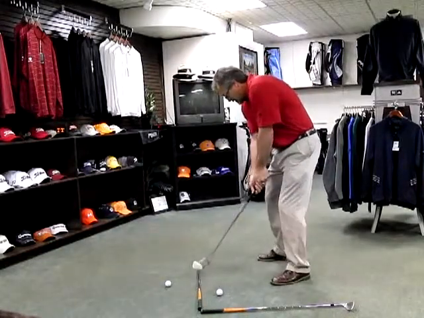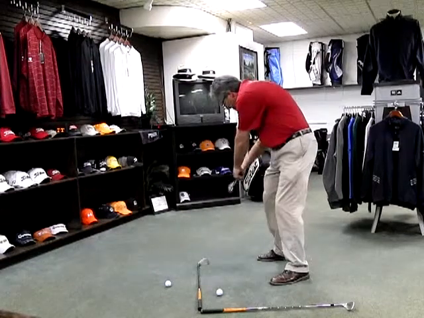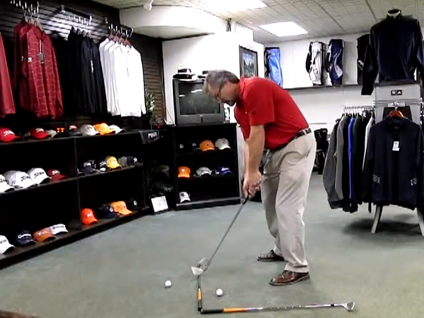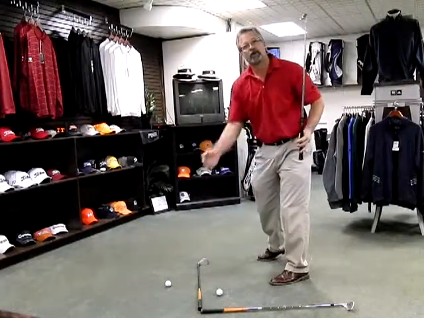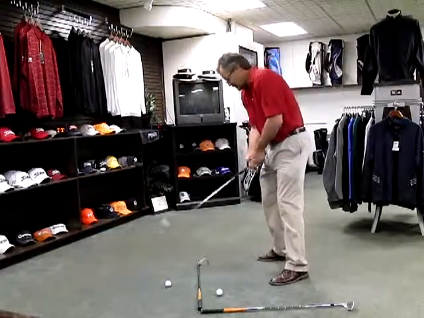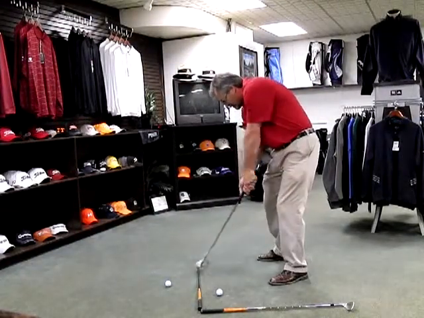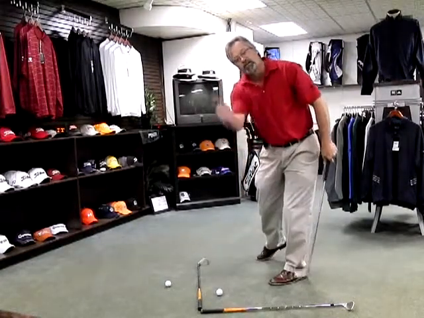If you have a golf swing that has the club head moving down the target line with a closed face, you'll end up with a ball that starts right at the target and then draws. Just the opposite, if you have a club head that's traveling down the line with an open face, it will start right at the target and cut.